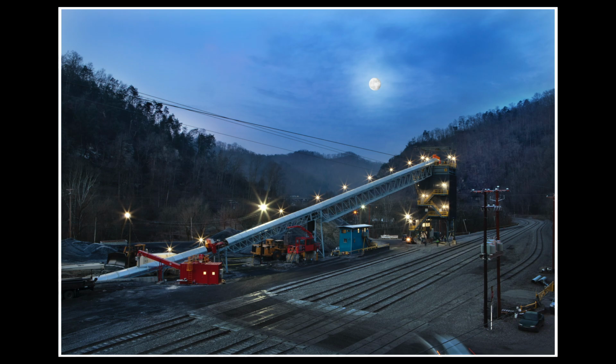So I exposed a second image just for the moon and dropped it in over this image. There's really no other way to do this, because again, that moon is going to be extremely overexposed at this time of day. It's extremely bright when you're taking a nighttime picture.